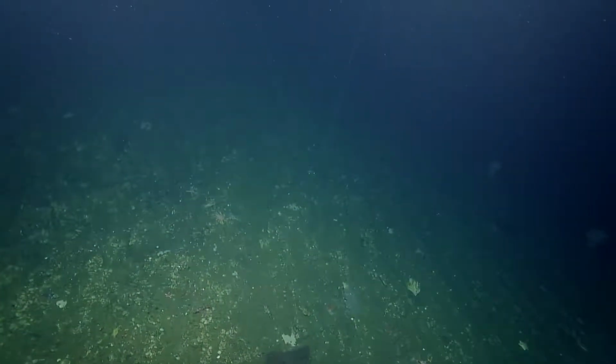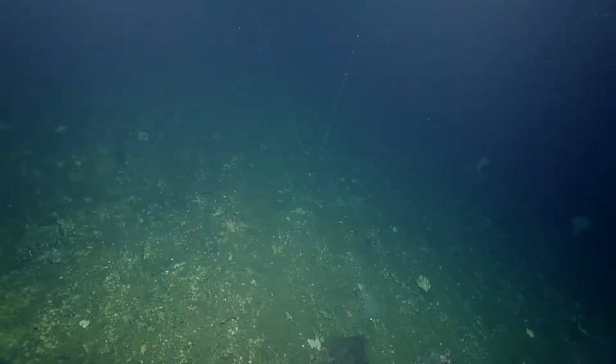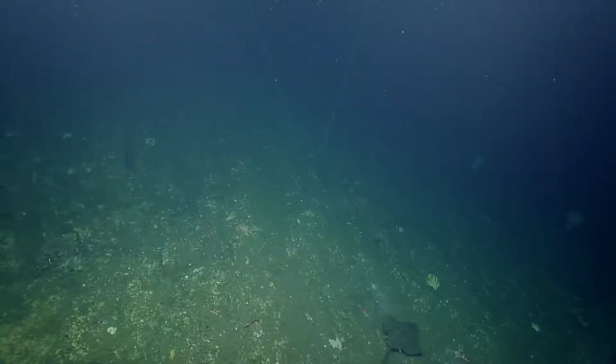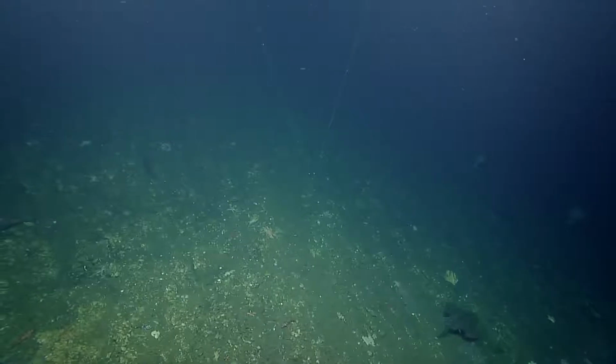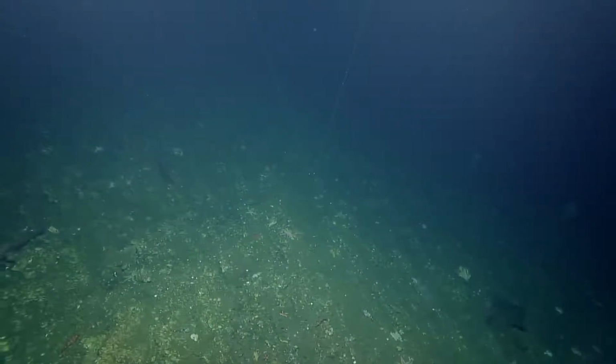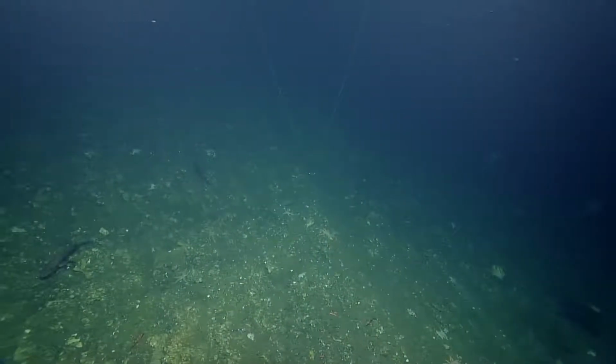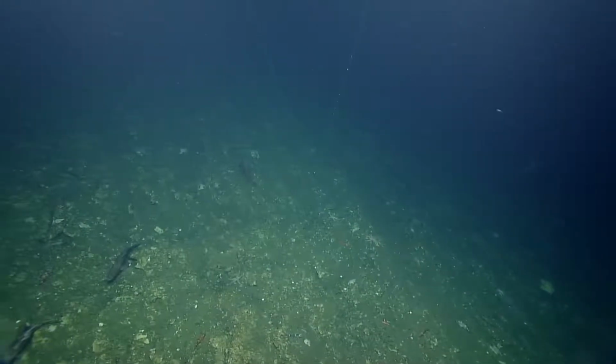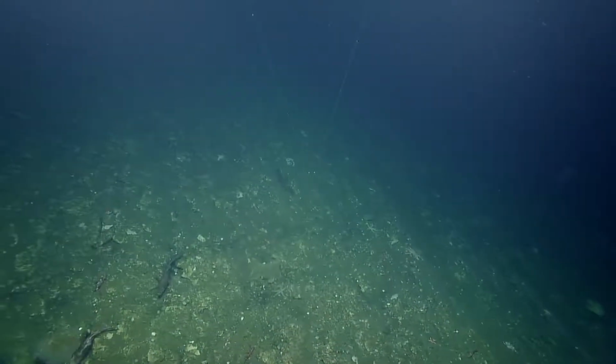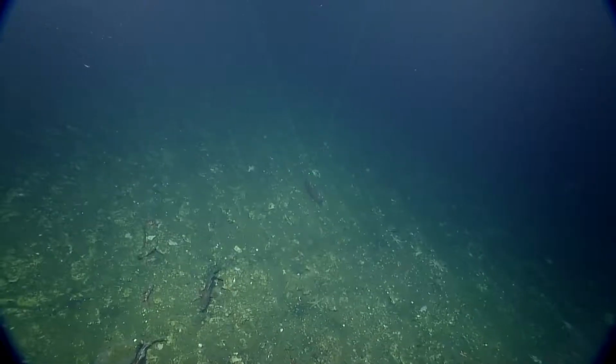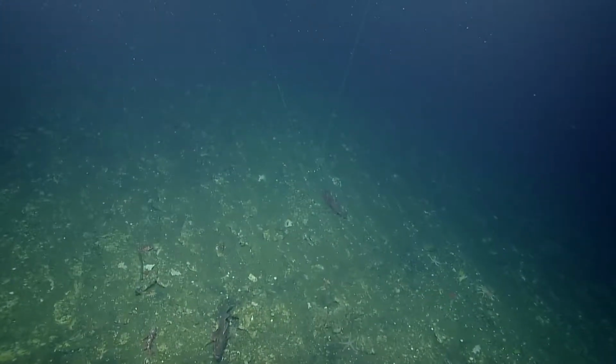All right, so I don't know if this is exactly the habitat that we're looking for. It was the hardest, rockiest substrate we've seen, so I'm going to do a 10-minute transect here, if that works for you guys. Okay. Yeah, works for me.